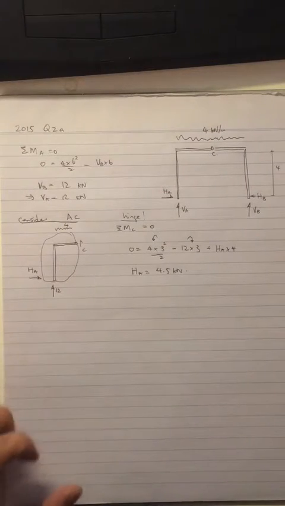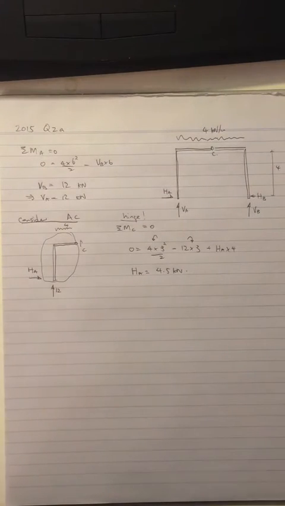Okay, by popular request, I thought I would do a little video showing you how you might attack some of these simple bending moment questions. So the problem that I'm going to demonstrate is the frame question from the 2015 exam, question 2a.